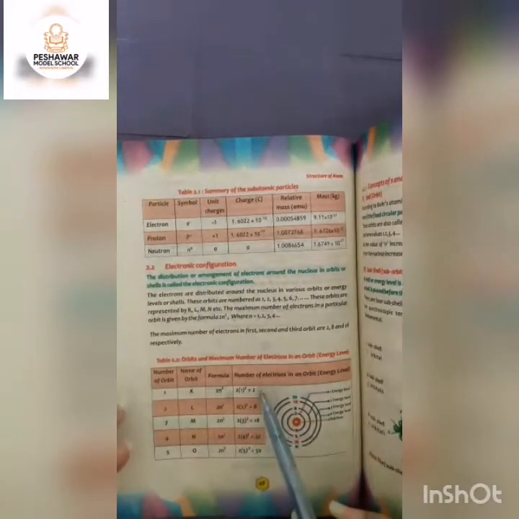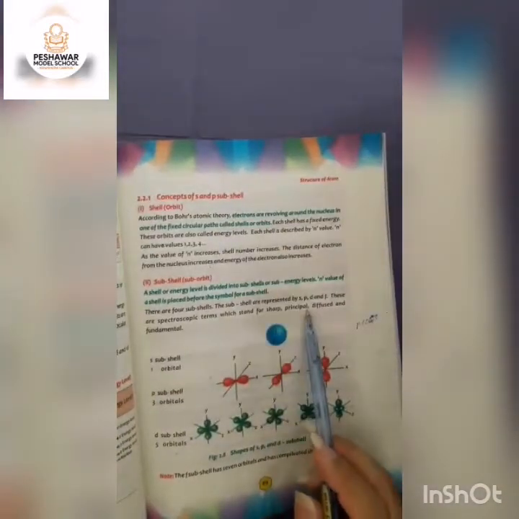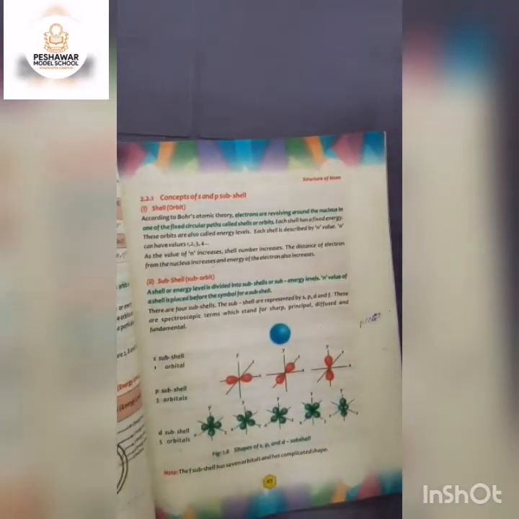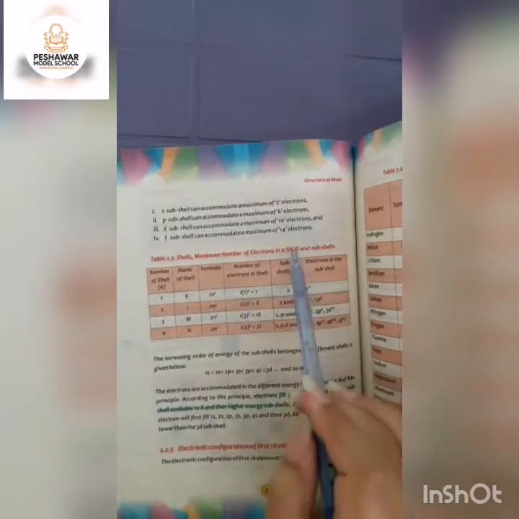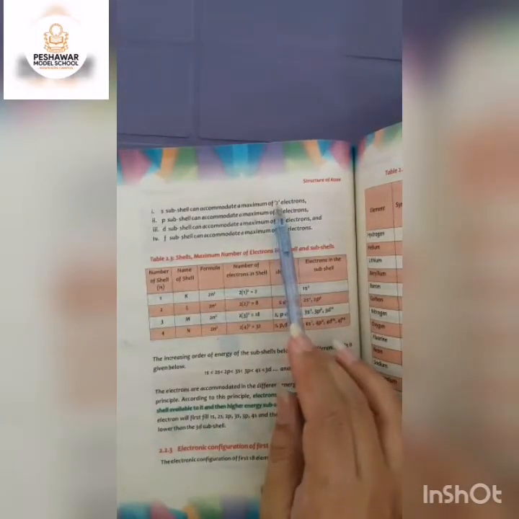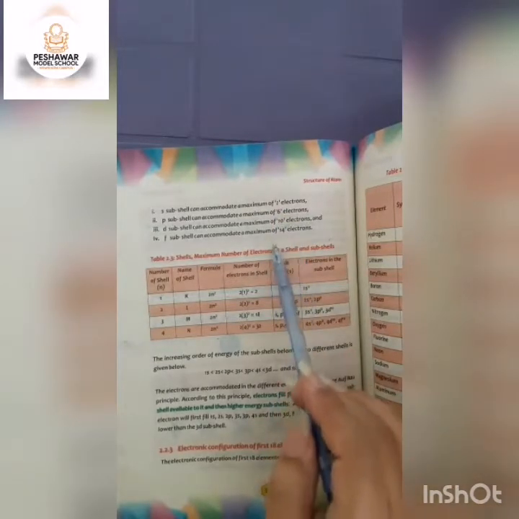But these shells are further divided into subshells, and we have 4 types of subshell: S, P, D, and F. S stands for sharp, P for principal, D for diffused, and F for fundamental. S subshell can accommodate a maximum of 2 electrons, P can accommodate a maximum of 6 electrons, D can accommodate a maximum of 10 electrons, and F can accommodate a maximum of 14 electrons. There is a difference of 4 electrons. The first has 2 electrons. If we add 4, then 6. Further add 4, then 10, and further add 4, then 14.